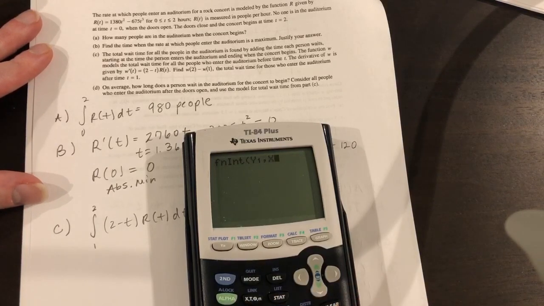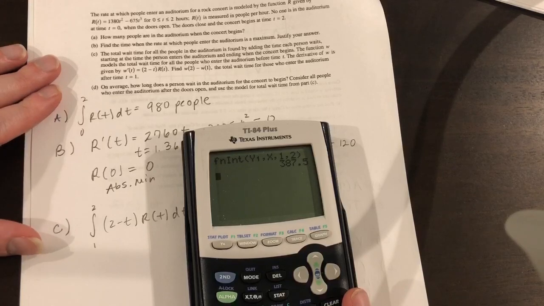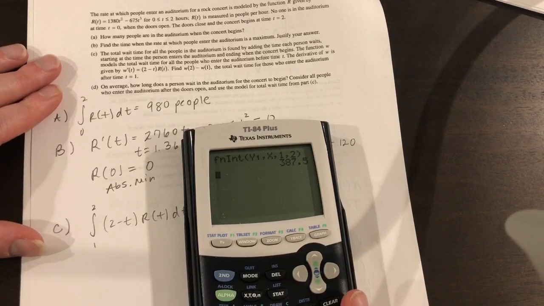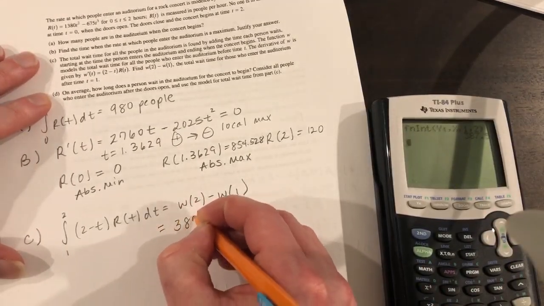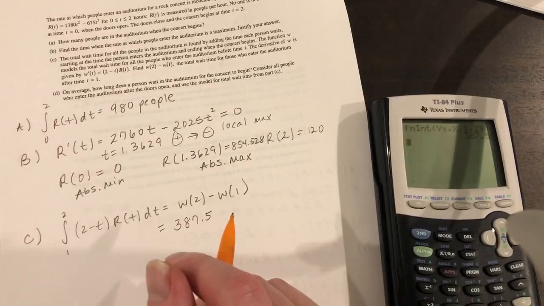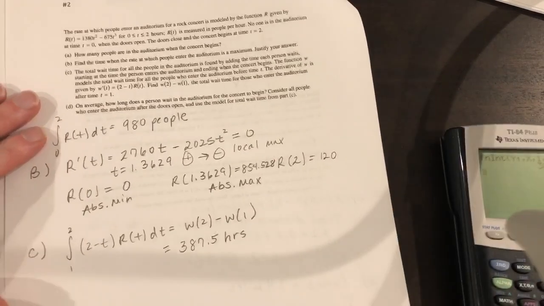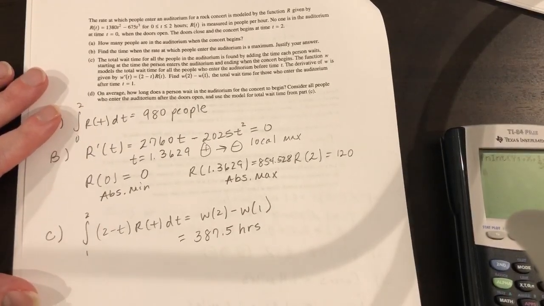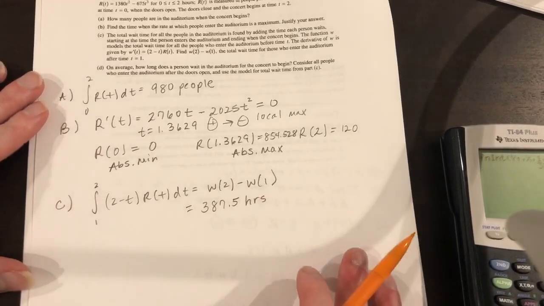I'm going to integrate from 1 to 2. So I get 387.5, and we're going to be in hours. Okay, so that's the total wait time for every single person that enters the auditorium, not per person, because that just doesn't make any sort of sense.